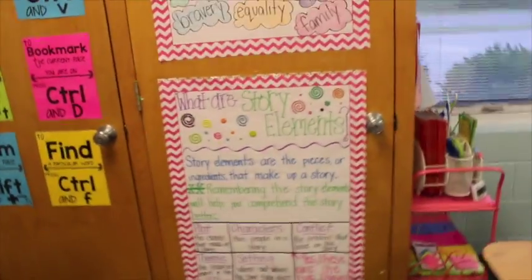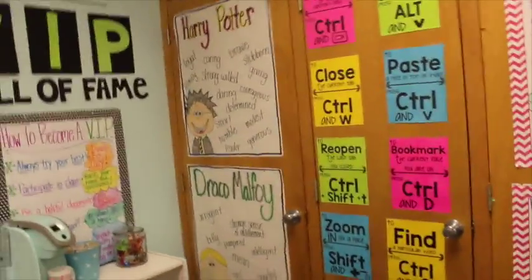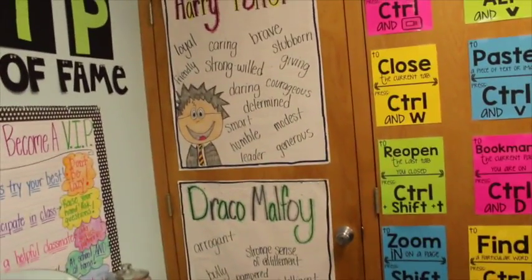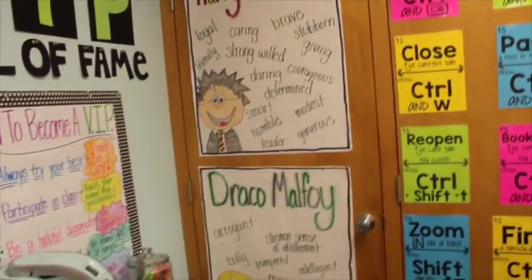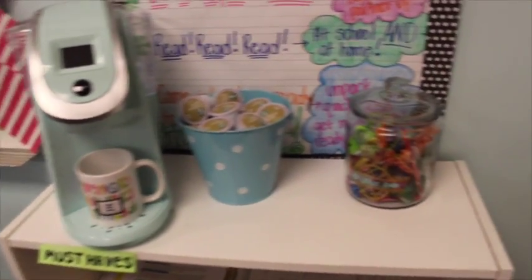Here are more anchor charts. Our theme one, story elements. Then we've got keyboard shortcuts. The Harry Potter and Draco Malfoy charts, I use in a lesson at the beginning of the year during characterization, and we use these two charts. Then we have the coffee area, the most important area in the classroom.